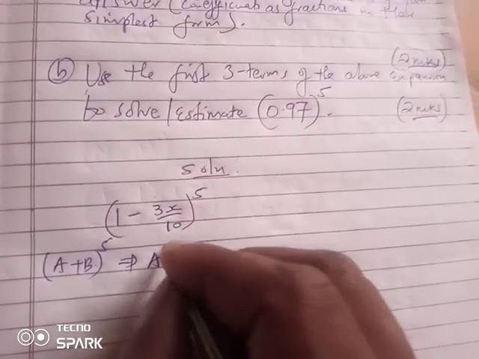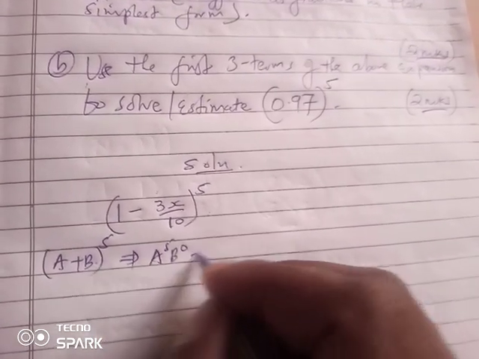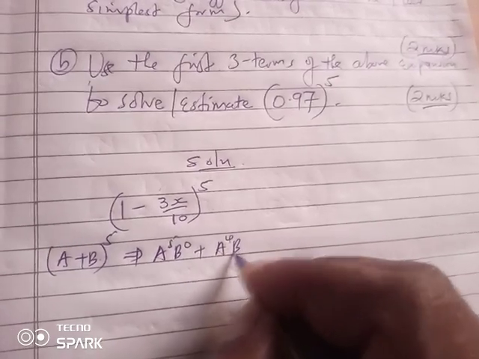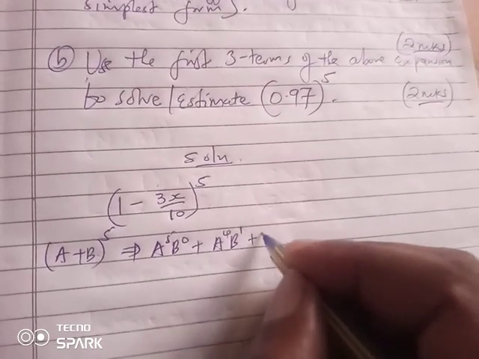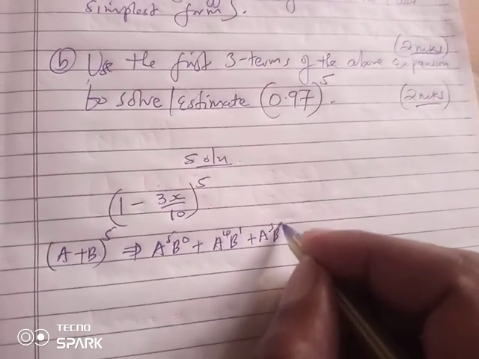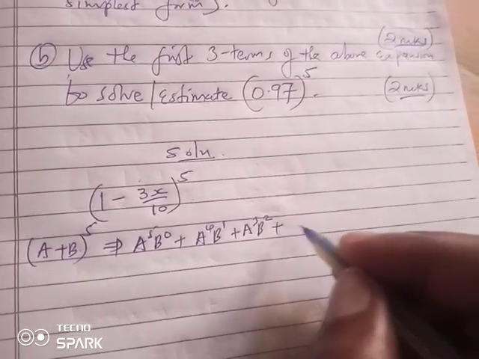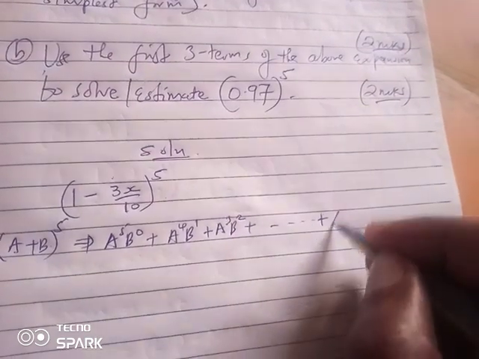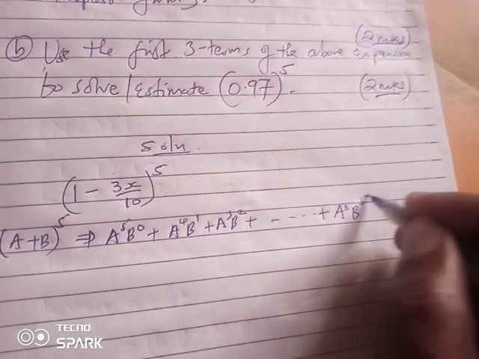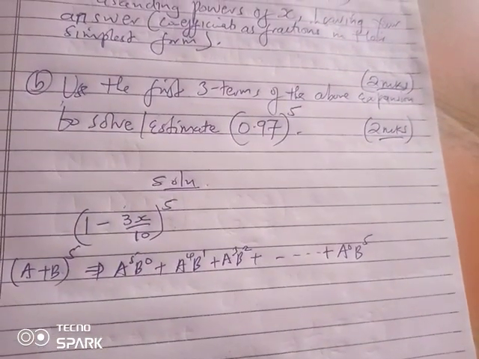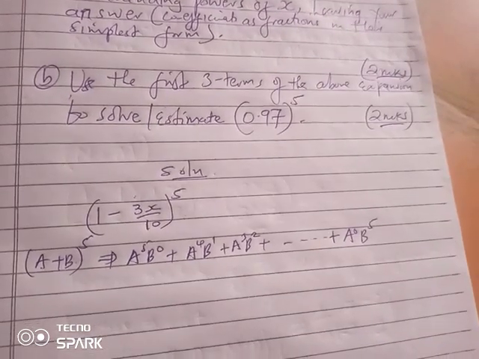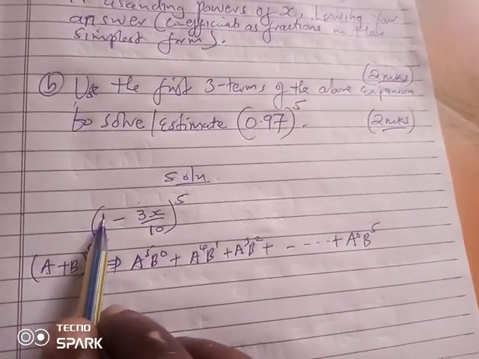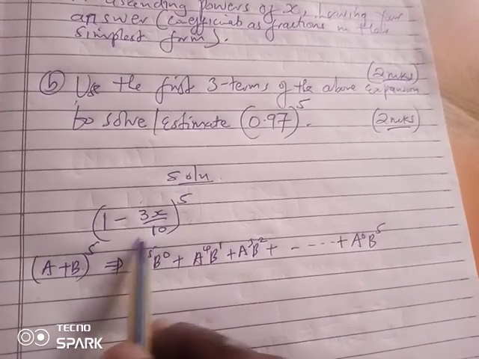So a will be power 5 when b is power 0, a power 4 when b is power 1, a power 3 when b is power 2, all through until we have a power 0 when b is bearing the largest power 5. So a is our 1 and b is minus 3x over 10.